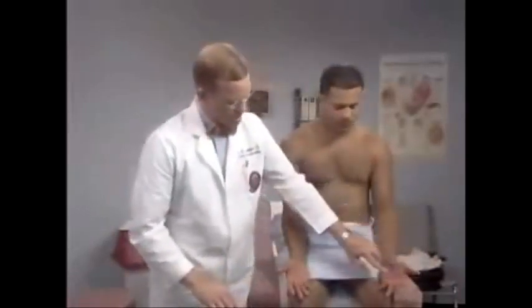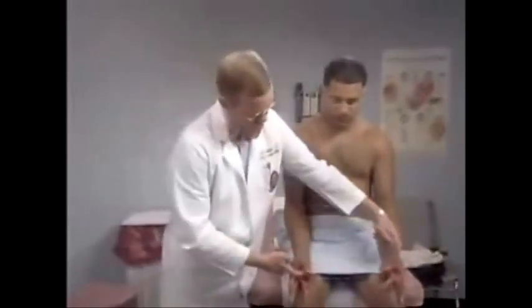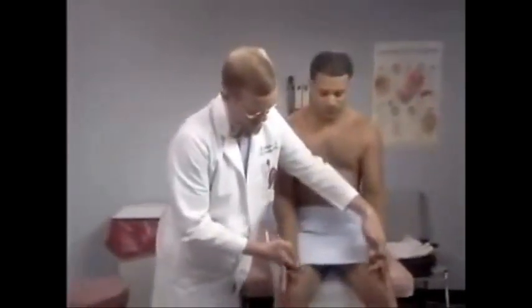Touch each thumb to the tip of the little finger. Test opposition of the thumb by asking the patient to try to touch the tip of his little finger with his thumb while you resist the movement.